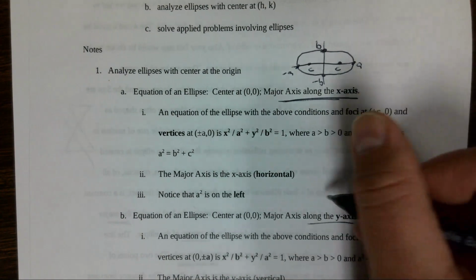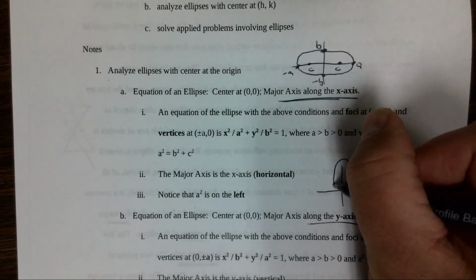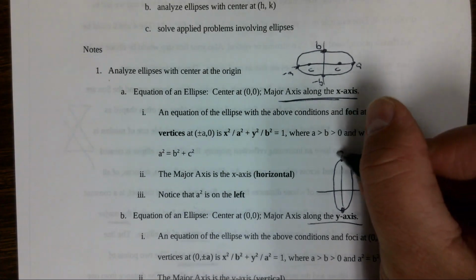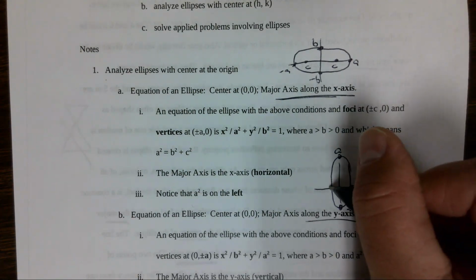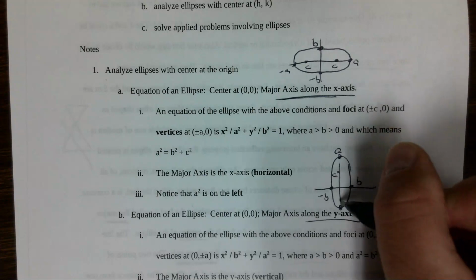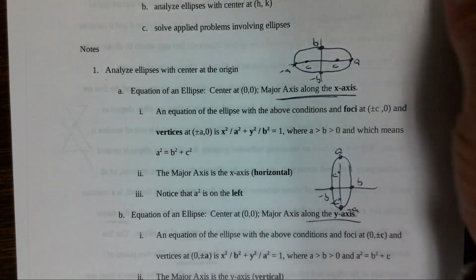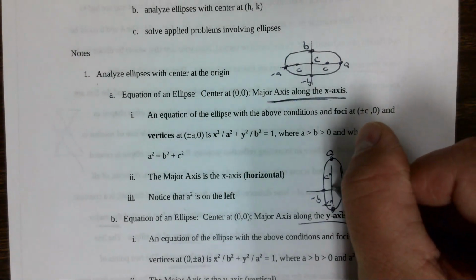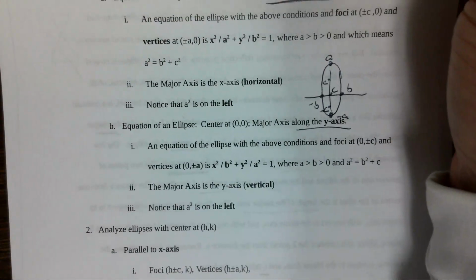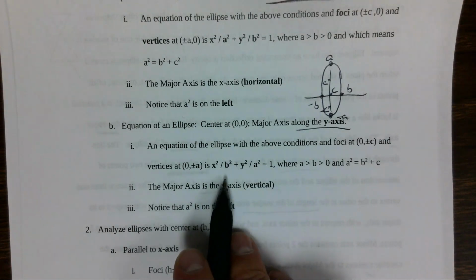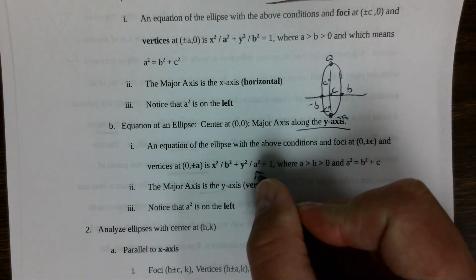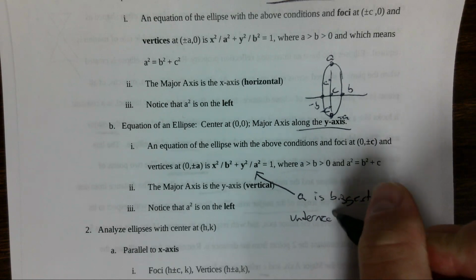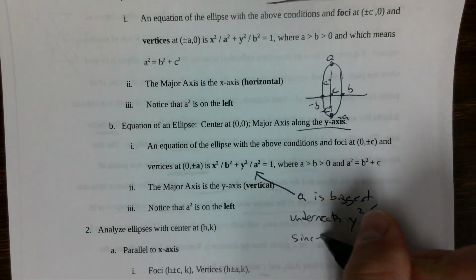Now for the y-axis, it's like this. So a is here, negative a is here, b is here, negative b is here, c is here, and negative c is there. And again, your center, I guess if you want a capital C, it's right there at 0, 0. So the thing to notice is that a is biggest and it's underneath y squared since it's vertical.